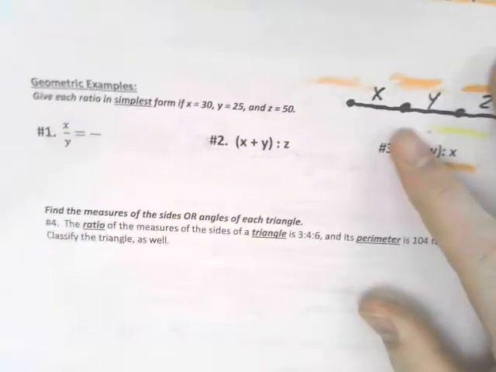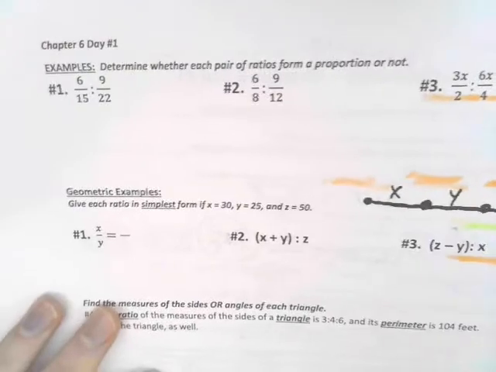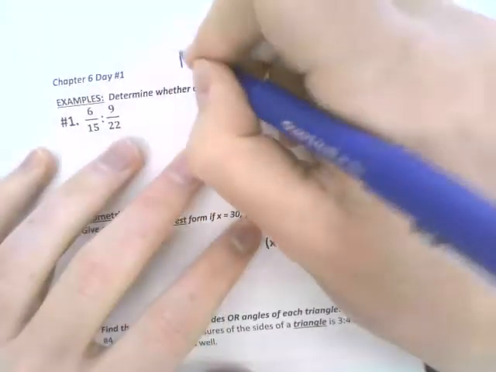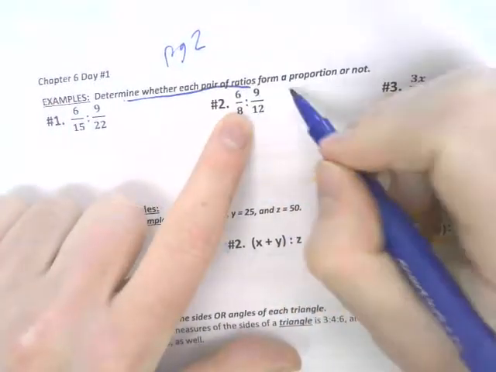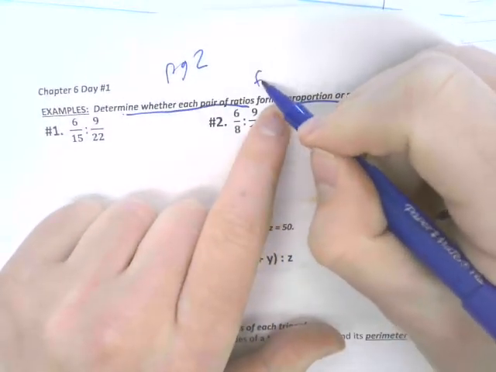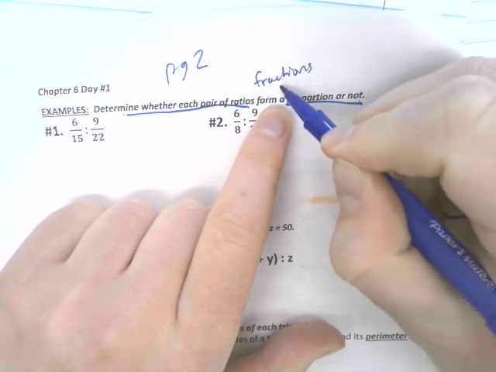Now, on to applying this to a little bit more interesting problems in a variety of ways here. Same exact concepts on page 2. But this time, we want to double check and determine whether each pair of ratios is a proportion or not. So remember, these are fractions that need to be equal.